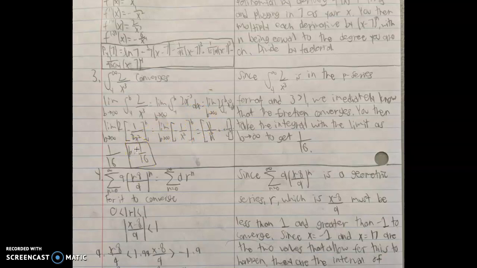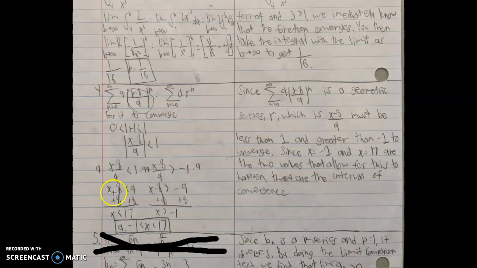Number 4, find all values for x for which the series from n equals 0 to infinity of 9 times (x minus 8 over 9) to the power of n converges. Since this series is a geometric series, r, which is x minus 8 over 9, as we see right here, must be less than 1 and greater than -1 in order for the entire series to converge. Knowing this, I multiplied 9 on each side to get x minus 8 is less than 9 and x minus 8 is greater than -9.